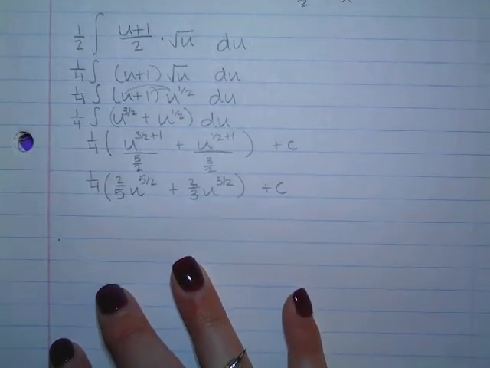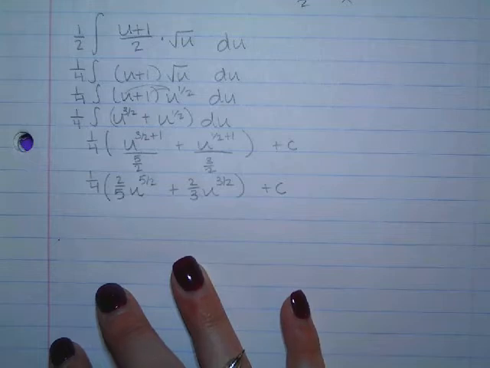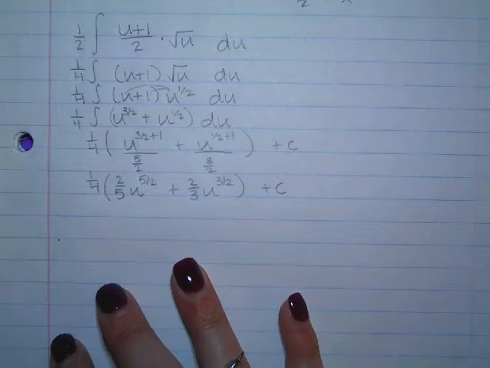Okay, we good so far? More or less. So I'm not doing anything in my head. I'm writing it all down, because these are fractions and they go bad fast. They're already bad.